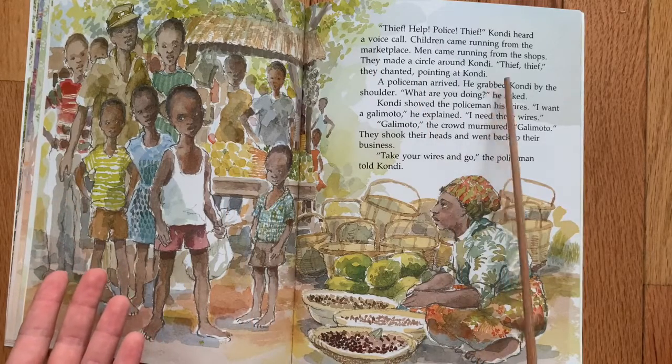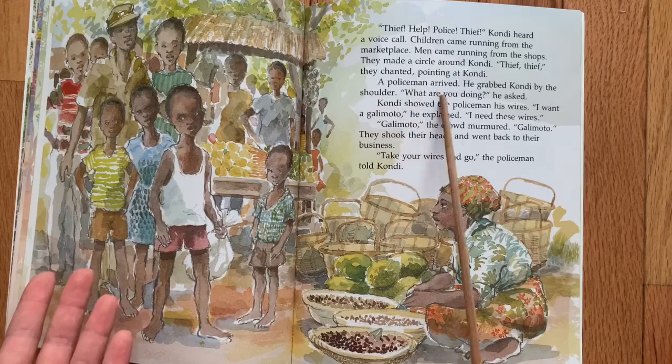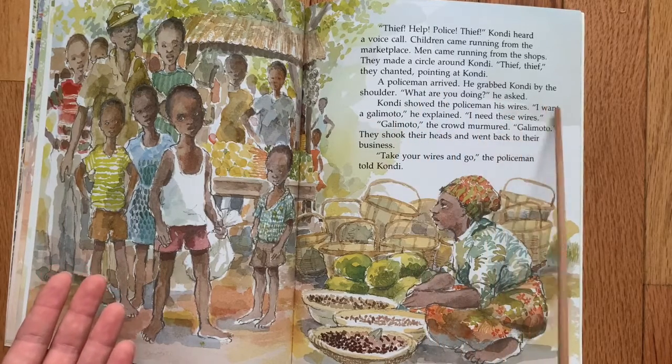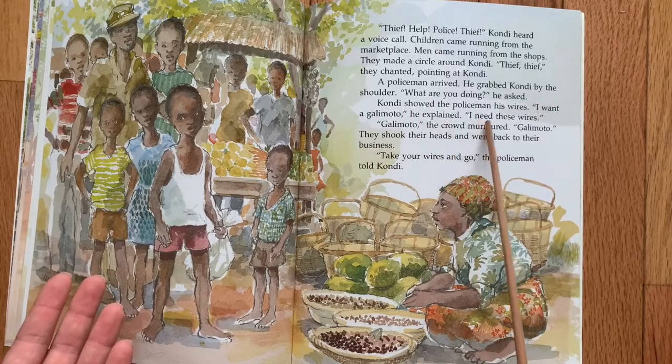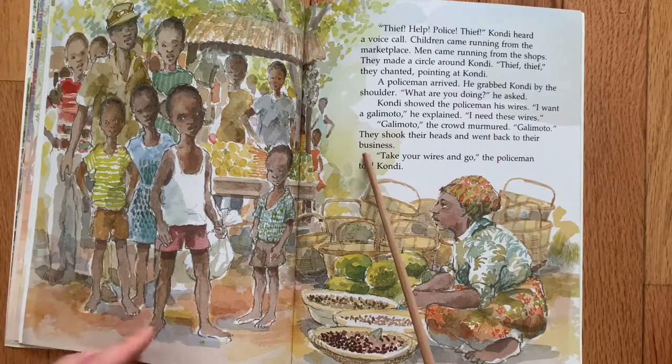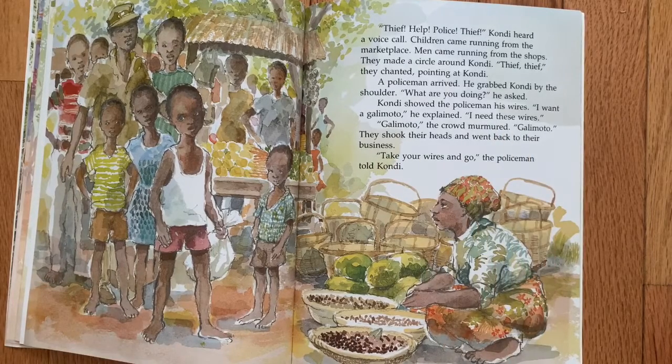No. So the policeman arrived. He grabbed Condi by the shoulder. "What are you doing?" he asked. Condi showed the policeman his wires. "I want a Galimoto," he explained. "I need these wires." "Galimoto," the crowd murmured, "Galimoto." "Take your wires and go."